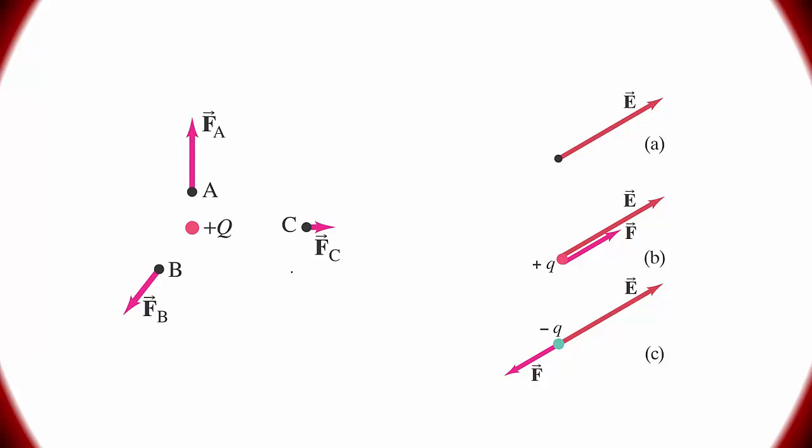The idea with this field is, we just said, it's the force per unit charge. So one way to find that field is we could put this test charge in different locations and find the force. So maybe here there's a large force on it, here we're a little bit farther, so it's a little bit smaller, here we're farther still.